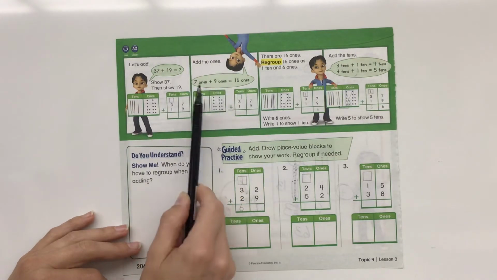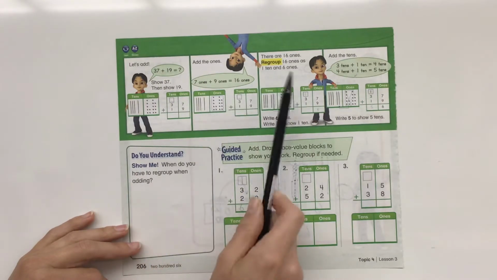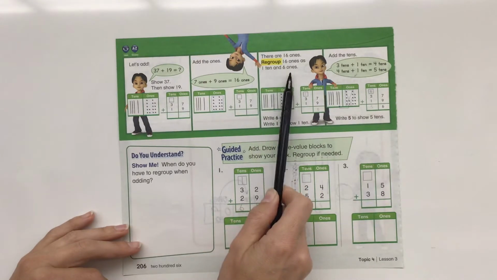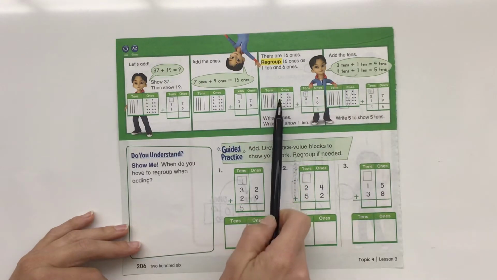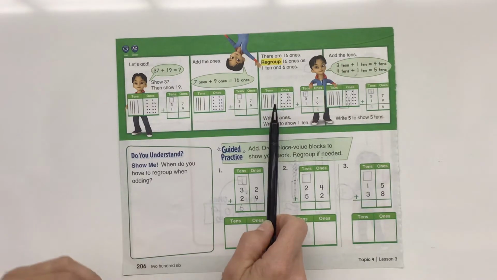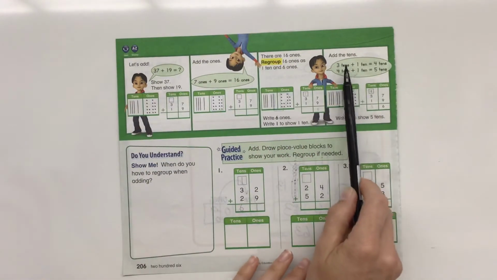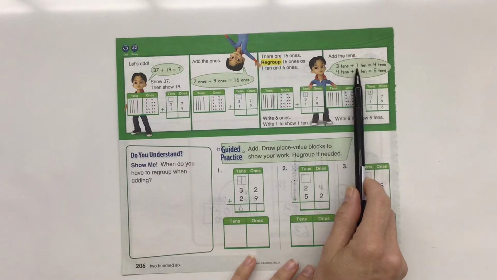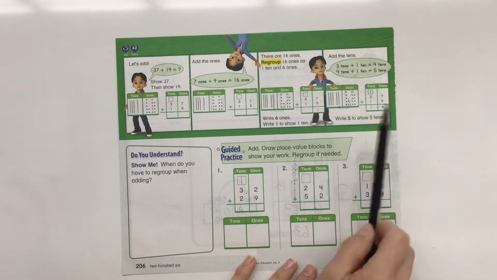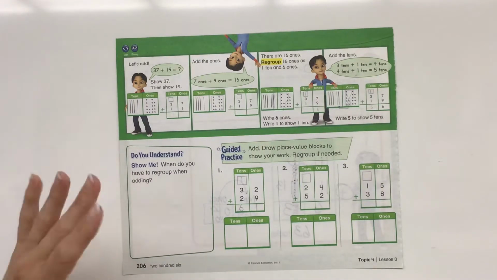So add the ones first. So 7 plus 9 equals 16 ones. We need to regroup the 16 ones as one group of 10 and 6 ones. So just like what we did, we're going to draw a circle around 10 ones and then bring it over. We're regrouping it or bundling it together, okay? So then we can add the tens. 3 tens plus 1 ten equals 4 tens, and 4 tens plus 1 ten equals 5 tens, okay? So it's going to take us some practice, but I know you guys can do it.